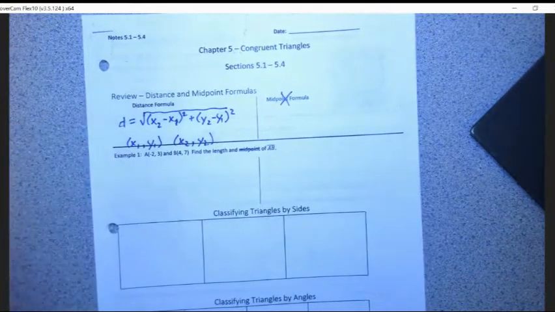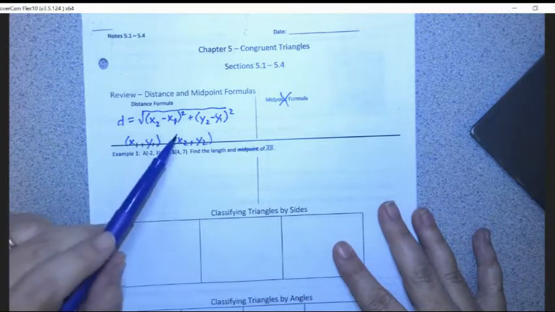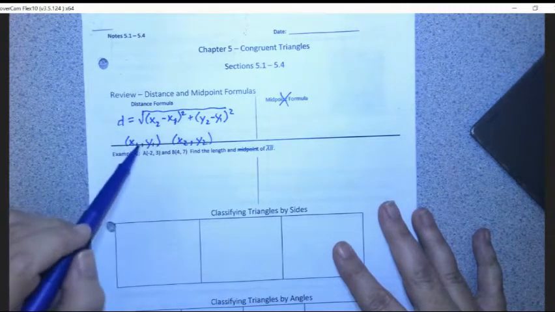And I will tell you, the most common mistake with filling out the distance formula is writing your points as x1, x2, y1, y2. Remember that every point has to have an x and a y, so don't put your x's in the same point.